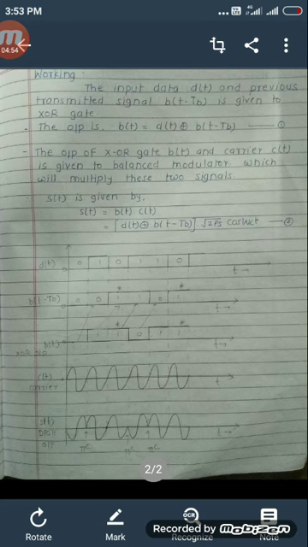After that, we will see the operation of differential phase shift keying with the help of waveforms. It is shown in the following waveforms. The first waveform is of D of t. For the example, we have considered the input data D of t as follows: the first bit is 0, the second is 1, then 0, the fourth is 1, the fifth is 1, and the sixth is 0. So 0 1 0 1 1 0 is the input data we have considered as an example.